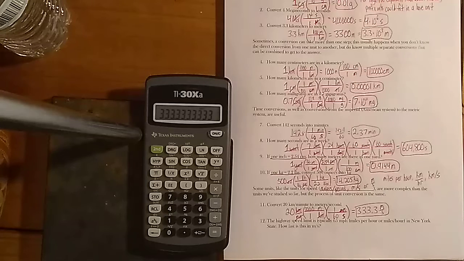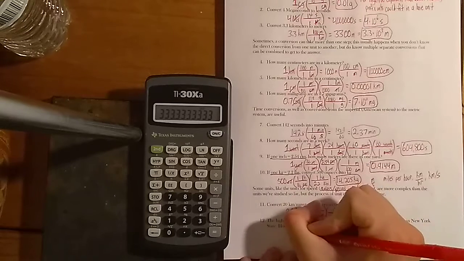One last example, mixing together these complicated units and also some conversions from the imperial system to the metric system. The highway speed limit is typically 65 mph, miles per hour, in New York State. How fast is this in meters per second? This is a good problem so you can get some idea of how fast a car is typically traveling on a highway. That's why we do this problem.